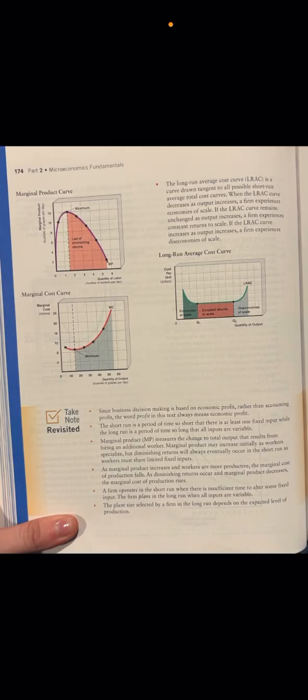The long-run average cost curve, LRC, is the curve drawn tangent to all possible short-run average total cost curves. When the LRC curve declines as output increases, a firm experiences economies of scale. If the LRC curve remains unchanged as output increases, the firm experiences constant returns to scale. If the LRC curve increases as output increases, the firm experiences diseconomies of scale.